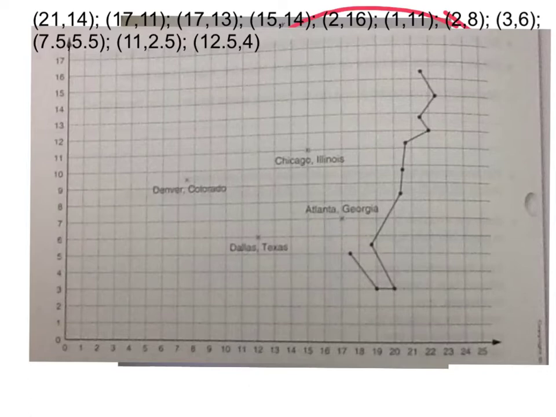Just as we discussed in yesterday's video, you must first go either left or right along the horizontal axis and then vertically up or down along the vertical axis. Our first number is 21, 14. So we are going to go over to the right, since it's a positive number, to 21, and we're going to go straight up the graph until we hit the number 14. Our first point will be here.